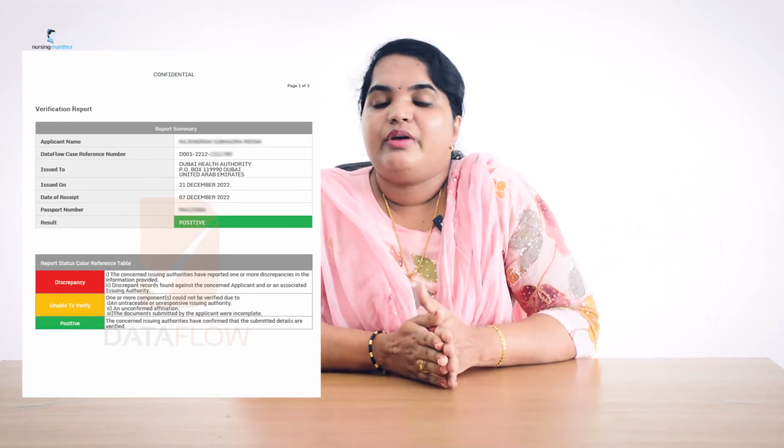Please enter your Data Flow case number if you have any previous reports done with any authority like DHA, HAAD, Saudi or Qatar. If you have any other report, you can enter the Data Flow case number there, then you can move forward. Then enter all the details in the qualification section. You must upload your degree or diploma certificate, your transcript, whole year mark list, then your higher secondary certificates or higher school certificates from before your professional education.